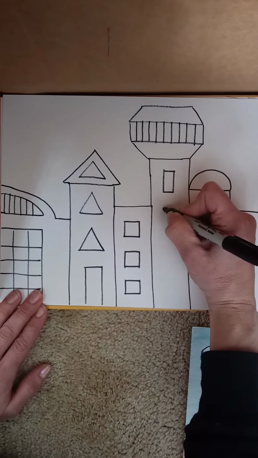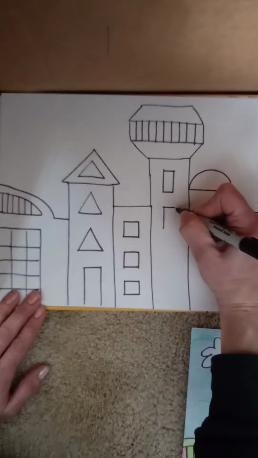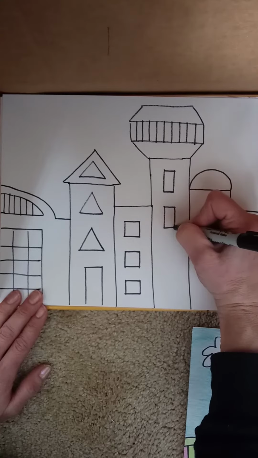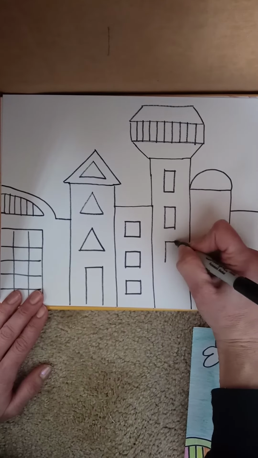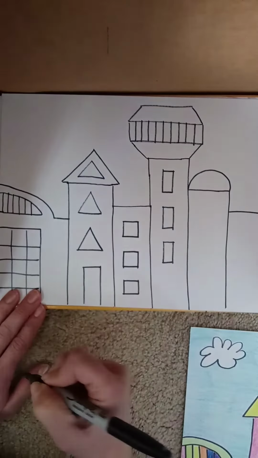And I was thinking about this project later, and I thought I did not do any rhombuses, which is kind of a fun shape to do.